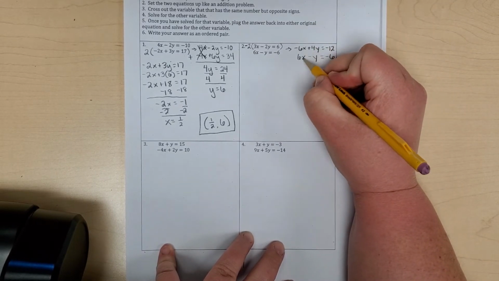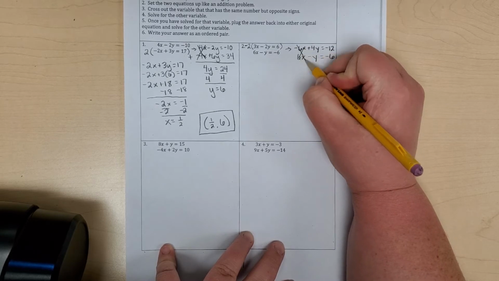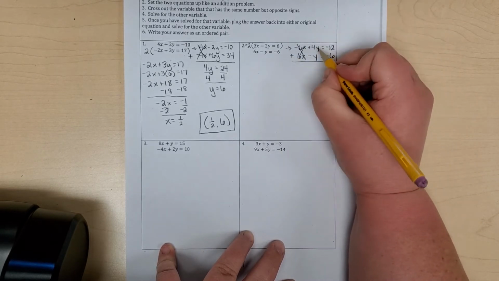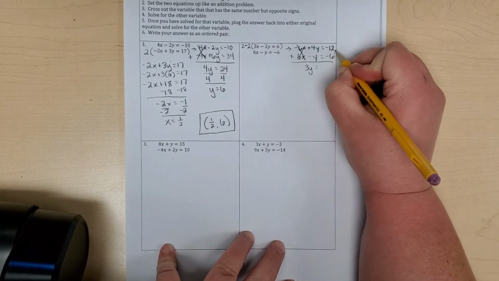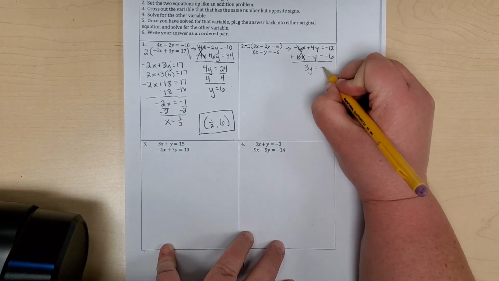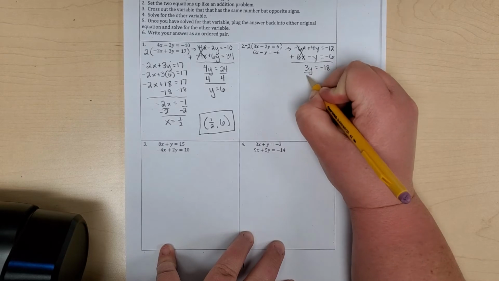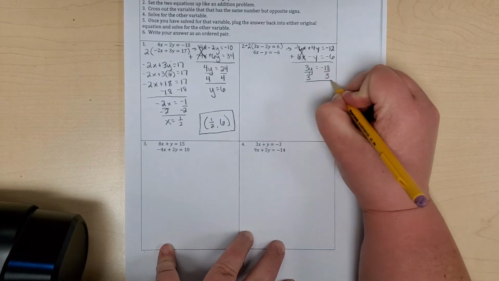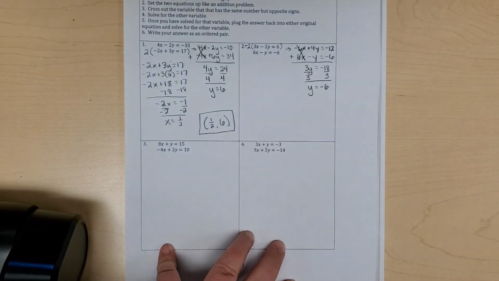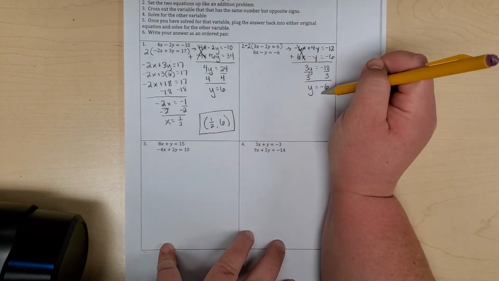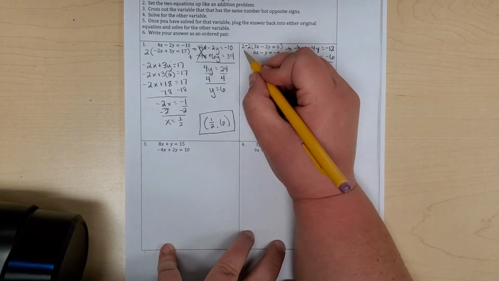And again, the numbers in front of the x's are now the same but opposite signs, so they end up canceling out. 4y plus a negative y is 3y. And negative 12 plus negative 6 is negative 18. Divide both sides by 3, and I'll get y equals negative 6. Okay. I am going to plug this back into the top equation.